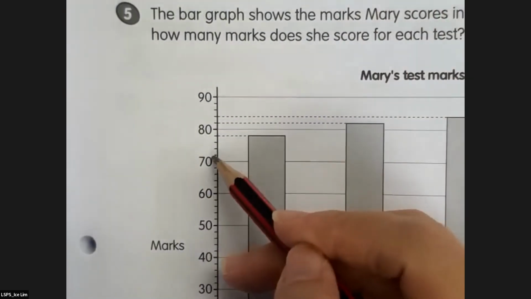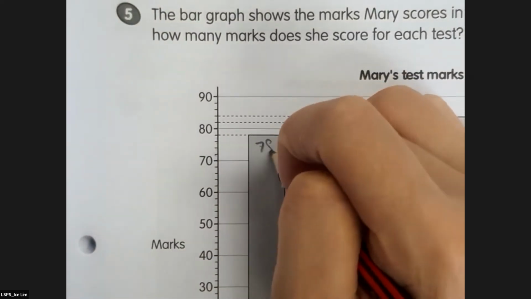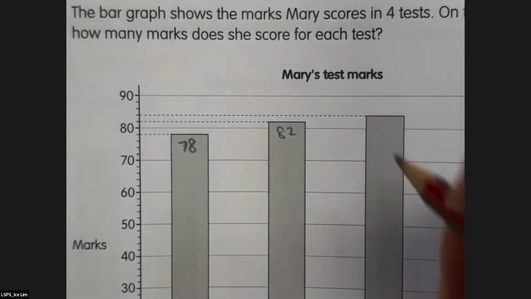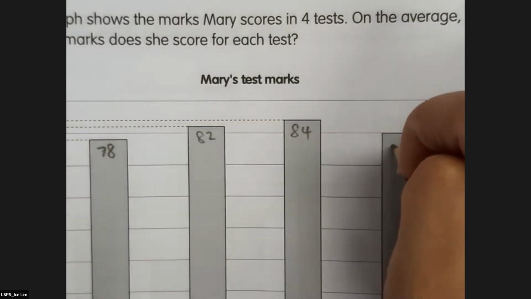There are 5 spaces, 1, 2, 3, 4, 5, for 10, so 1 space is 2. So this one should be 78, followed by mother tongue 82, mathematics 84, and science 80.